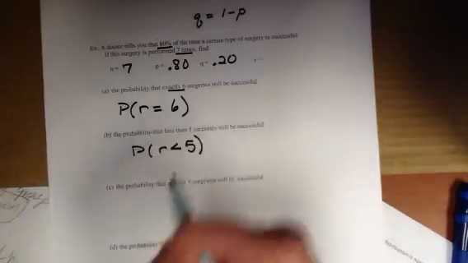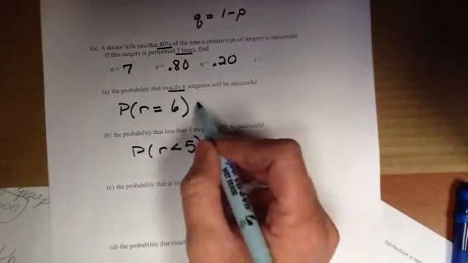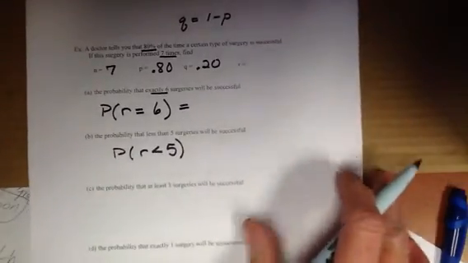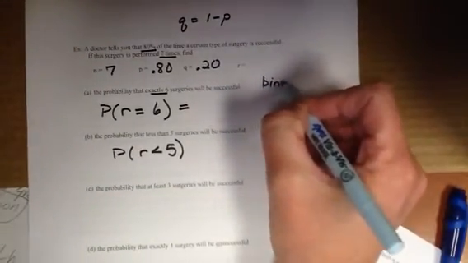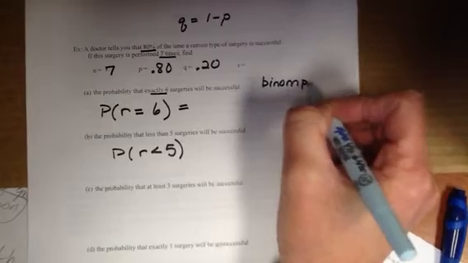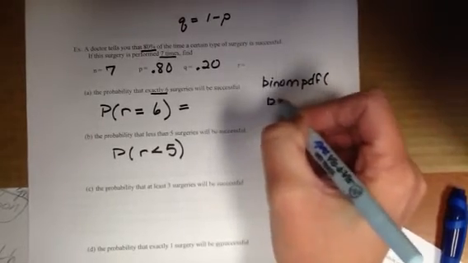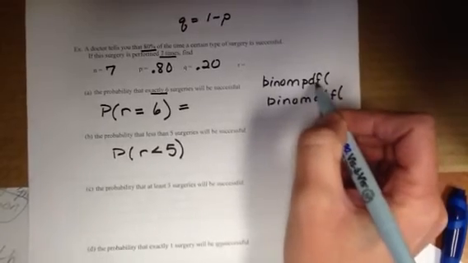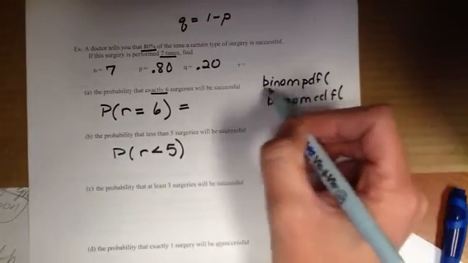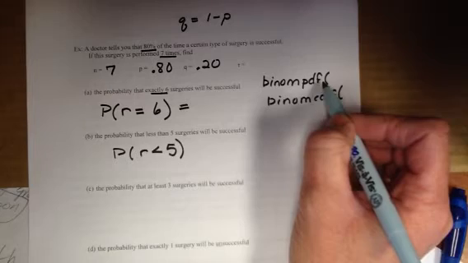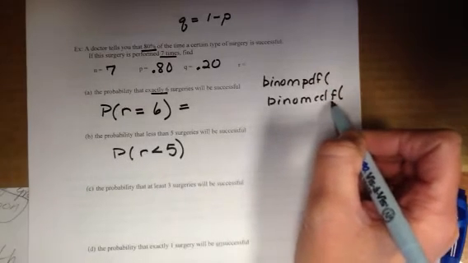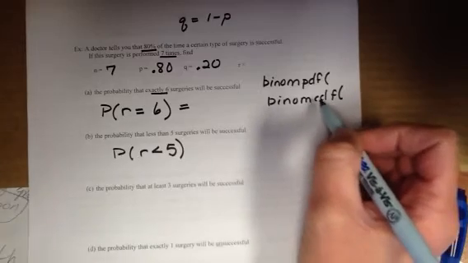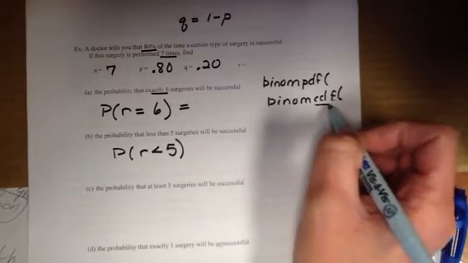Okay, now, when we go to calculate these using the calculator, we can either use the binomial PDF or the binomial CDF. The binomial PDF only applies if it's equal to something. The binomial CDF applies everything less than or equal to that number. It's cumulative. Cumulative CDF.